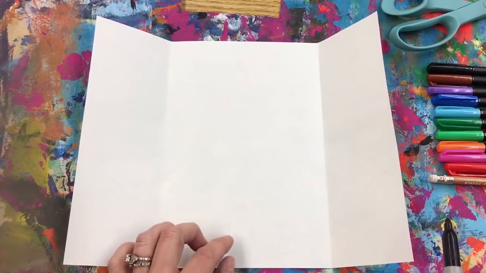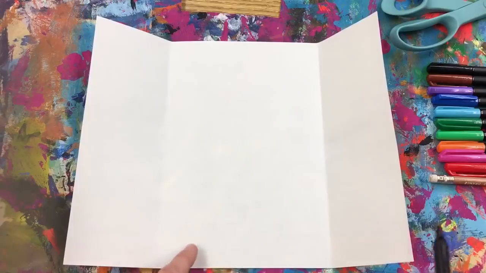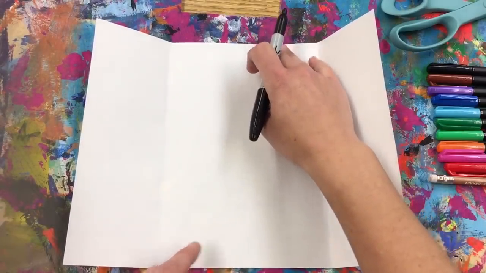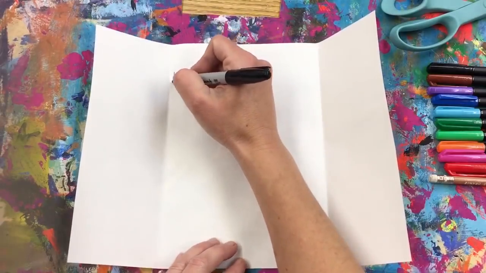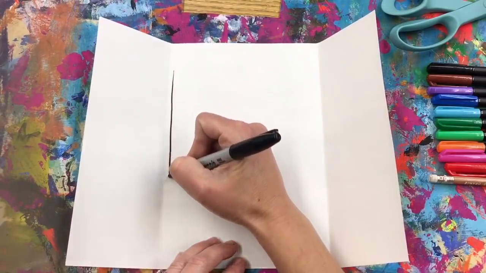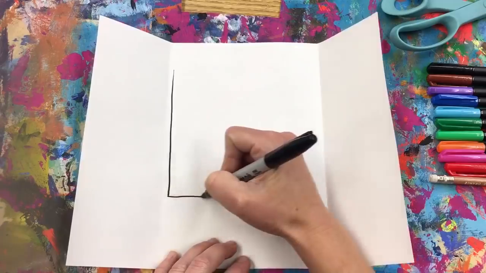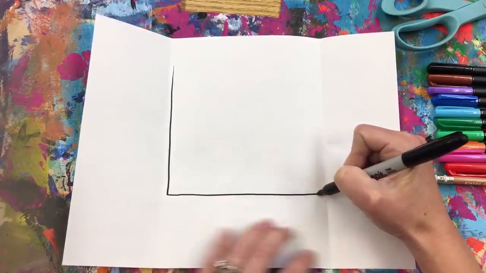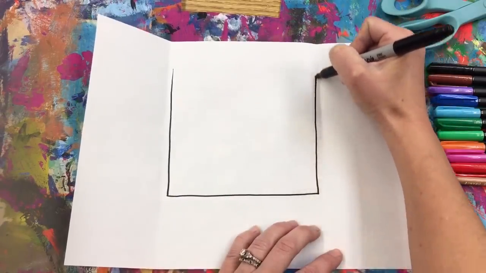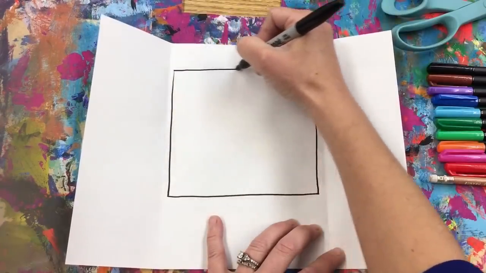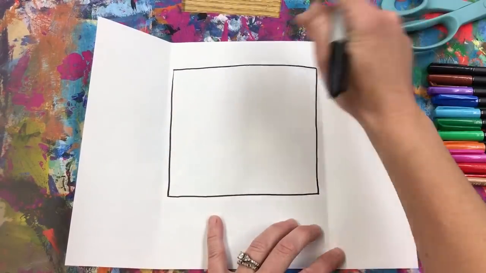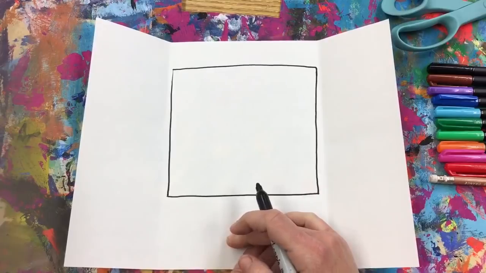So to begin with, we're going to draw a square in the center of your paper. You want to make sure that you keep some space below and some space above. So I'm going to start by drawing a square. I'm going to create a vertical line, a horizontal line, another vertical line, and then a horizontal line. And you can see that I have space above and below my square.